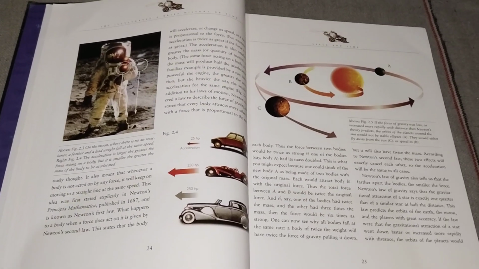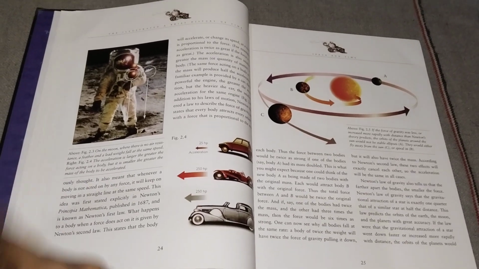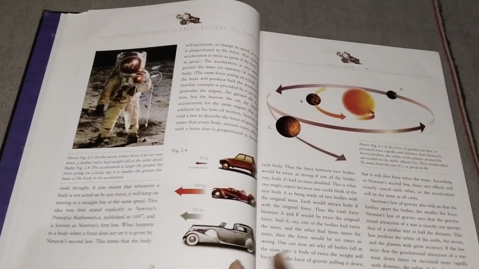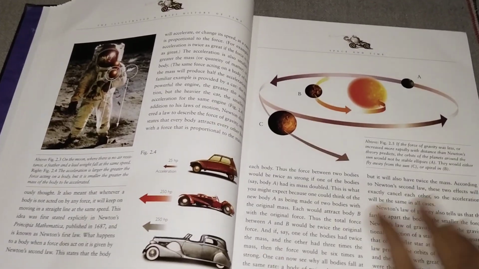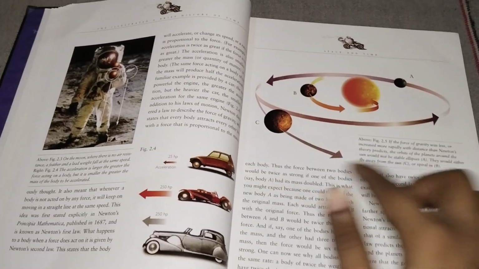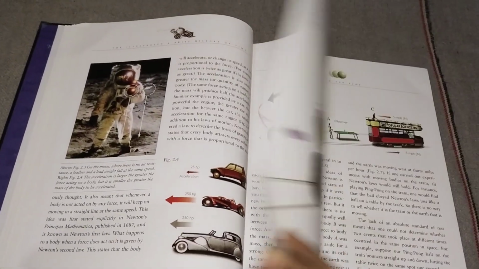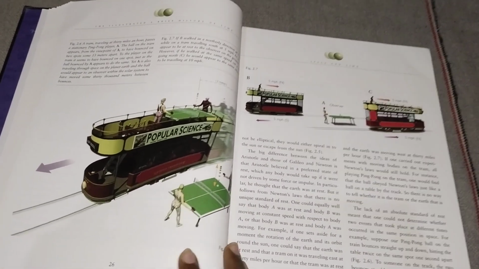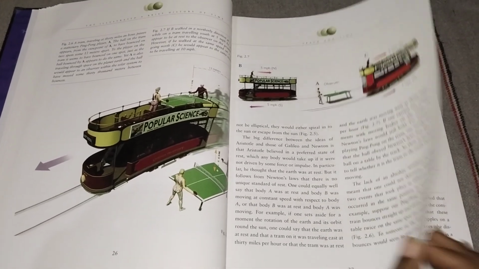So this was done on the moon, and you can see it was done by an astronaut, and it was well proved. So now you can see here the motion of a planet around the sun, and this is one of the most important illustrations. You can read about it.